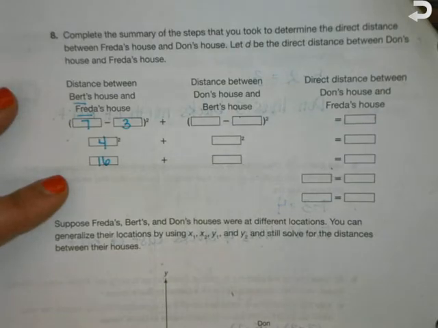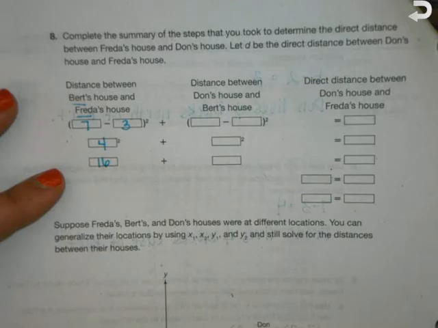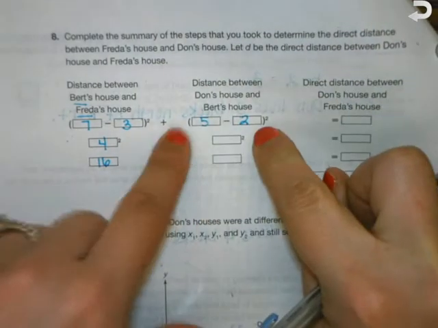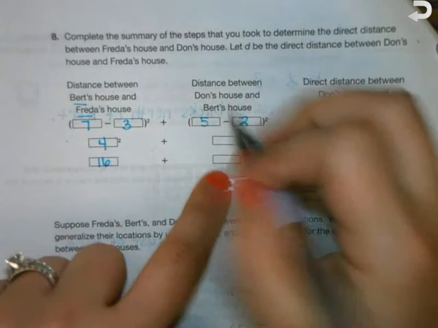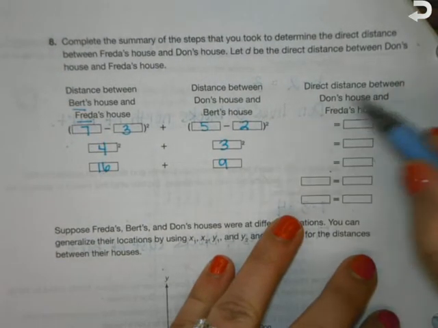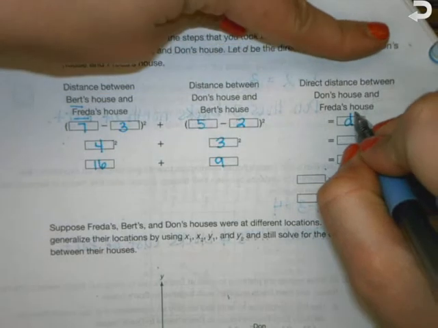What about the distance between Dawn's house and Bert's house? What expression did we use there? 5 minus 2, and we squared the whole thing. That's how we got 3 squared, which is how we got 9. Now, at first, we didn't know the direct distance between Dawn's house and Frida's house. So what variable did we give that? D. And what did we do to it? You had to square it. So it was all equal to d squared.